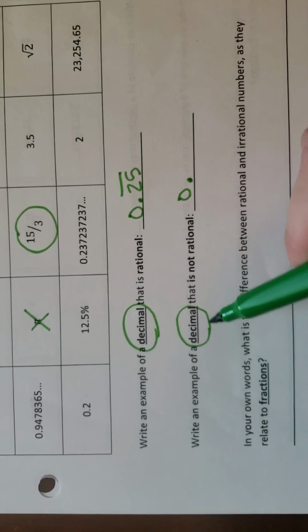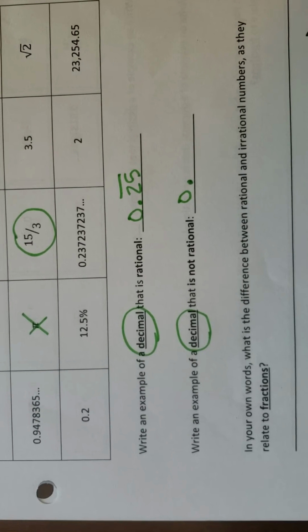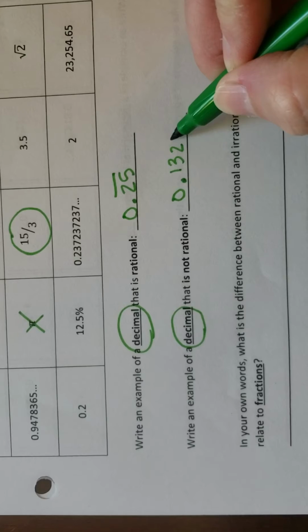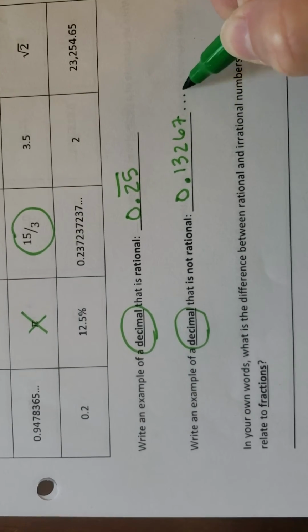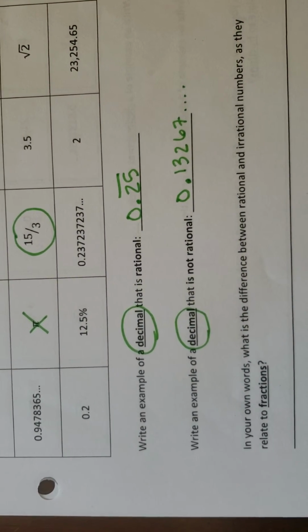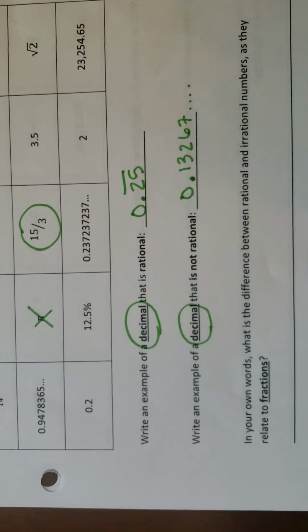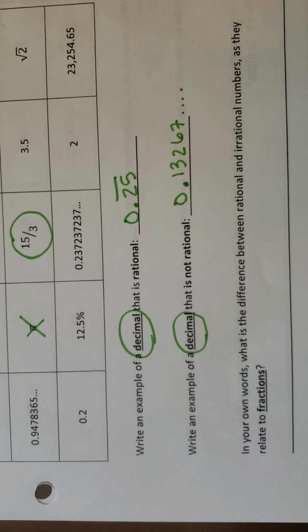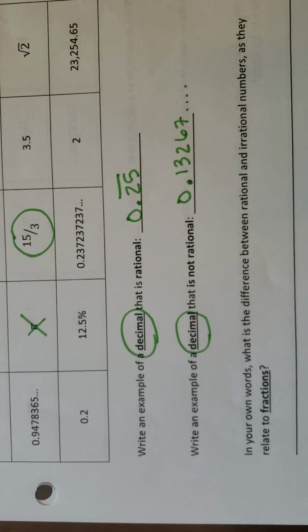And then an example of a decimal that is not rational, irrational. So this would be a decimal that does not terminate and does not repeat. Honestly, these are just a jumble of numbers that I wrote down to show repetition with the dots at the end. I should have only done 3, not 4. Okay? Please don't steal my example.